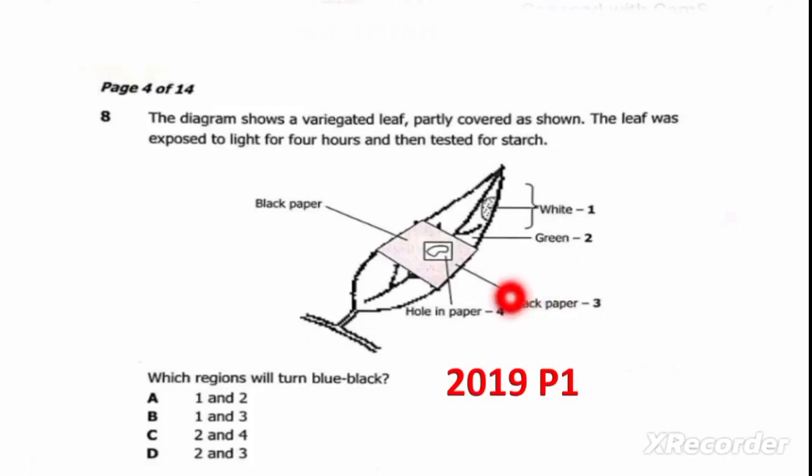So we have seen that here we have the white portion. This white portion will show the absence of starch, and the covered part will also show the absence of starch. The green part will show the presence of starch.